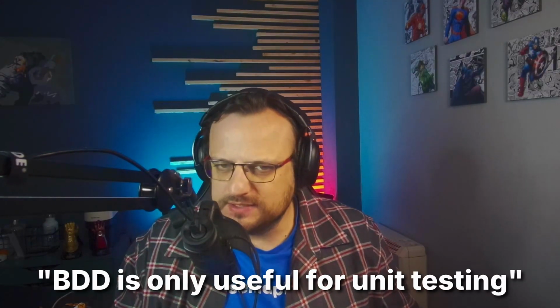Another way of seeing BDD incorrectly is to think of it as only useful for unit testing. And you can see the pattern here in the type of misconceptions. Essentially, nobody really knows what BDD is good for. And again, the key here is that BDD is useful for all types of tests, not just for unit tests, not just for high-level tests or end-to-end tests.